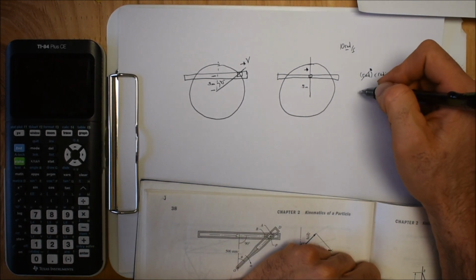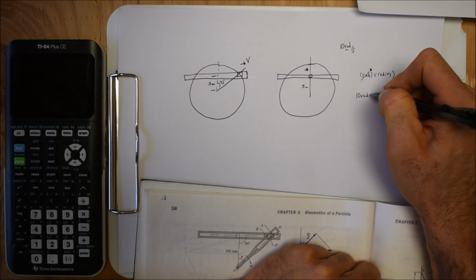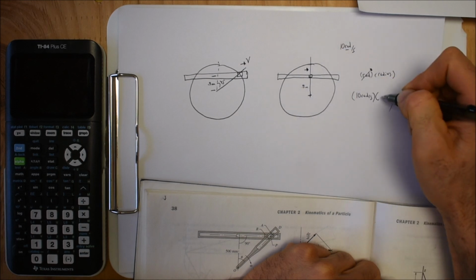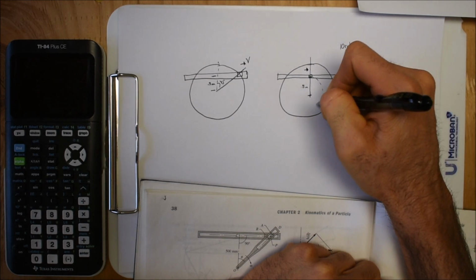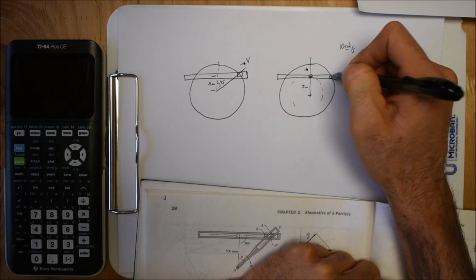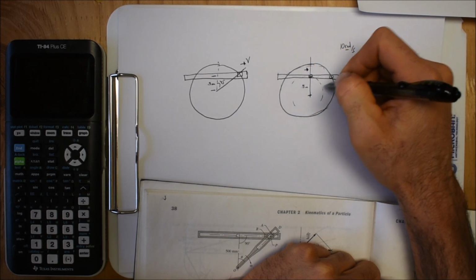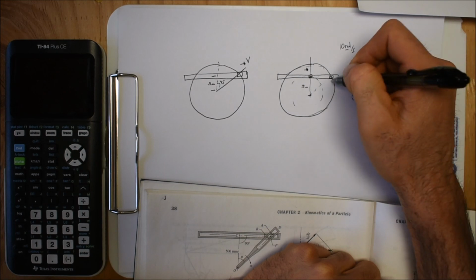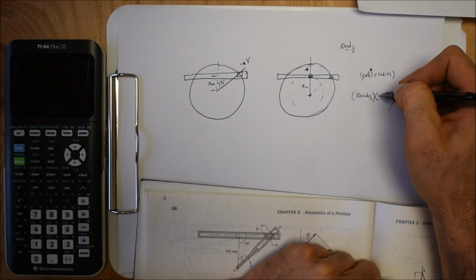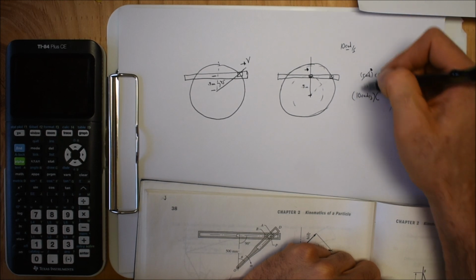Radians sound confusing. So we're going to go 10 radians per second times our radius, which is this 0.5 meters. Here's kind of our little circle. But when the slider's out here, our circle's changing, so actually our radius is changing. That's the first indication that, whoa. Well, let's first figure this out.